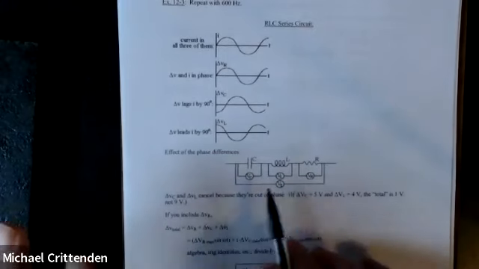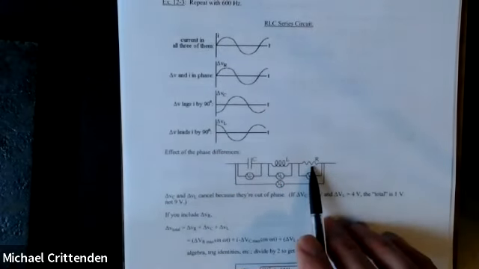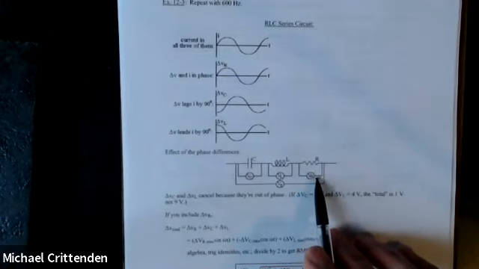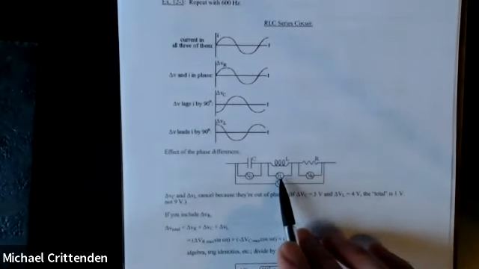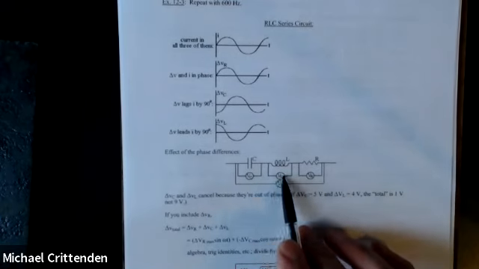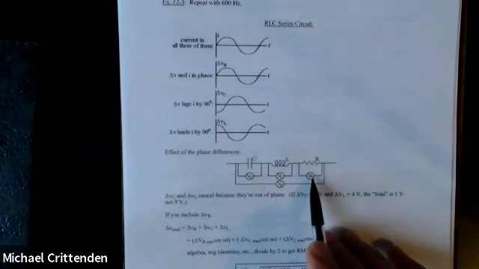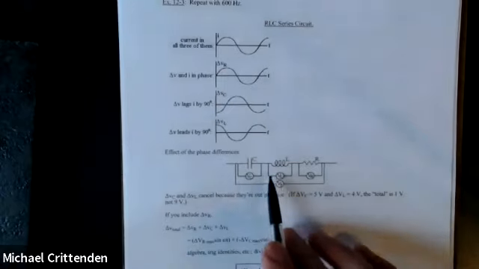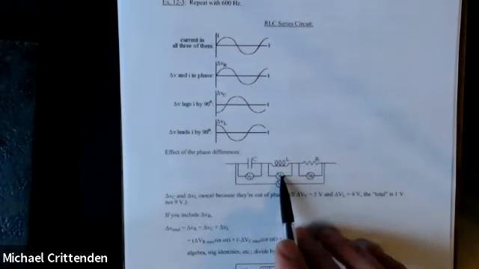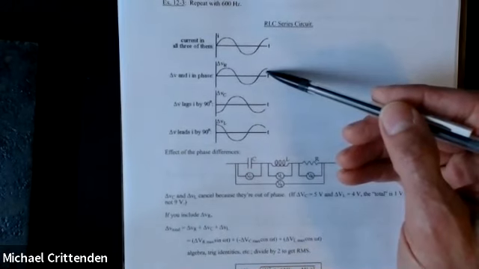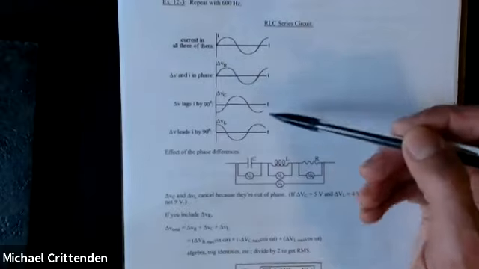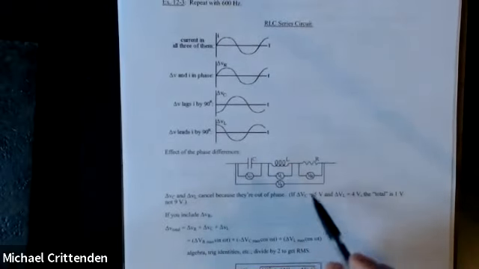Now, let's generalize and include the resistance. The voltage across the resistor is not quite in phase with either one of these, and it's not quite out of phase with either one of these. Rather, it's kind of halfway in between. So you get something more than subtraction, but less than addition when you throw this in.